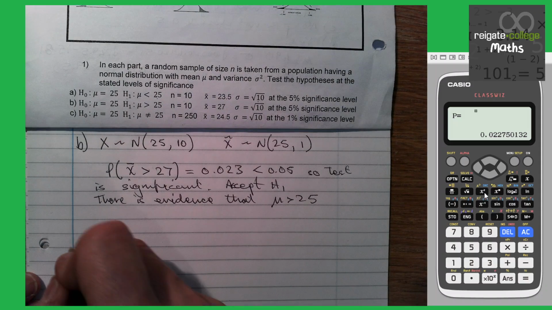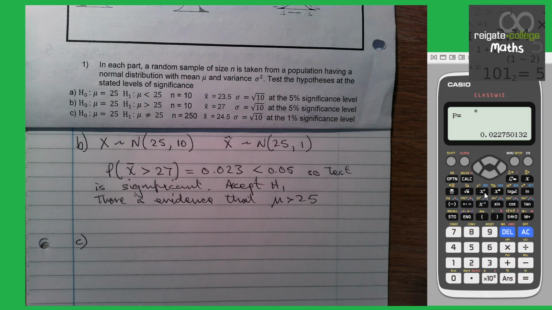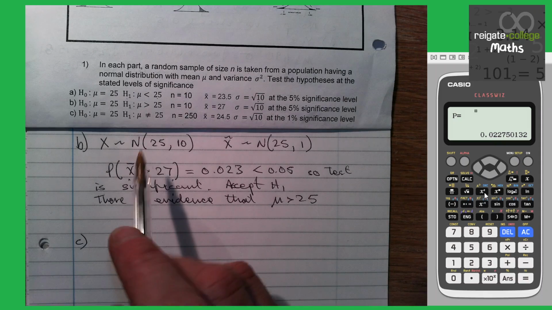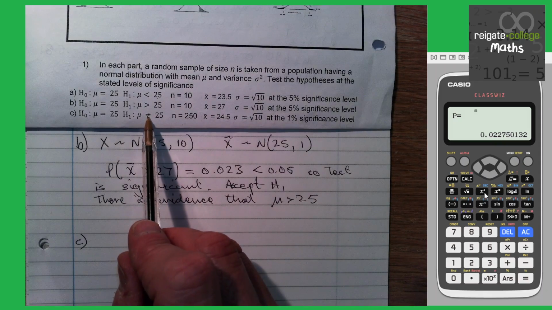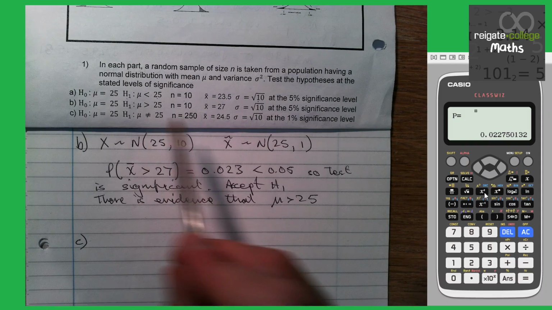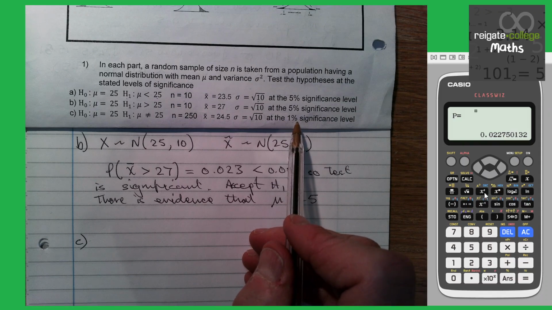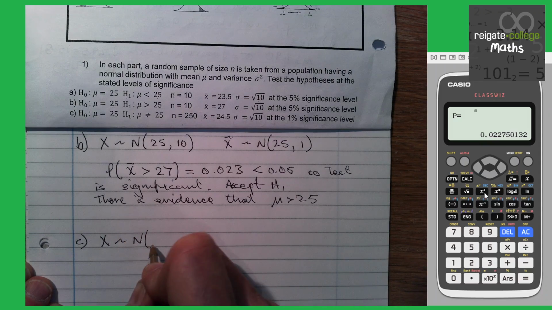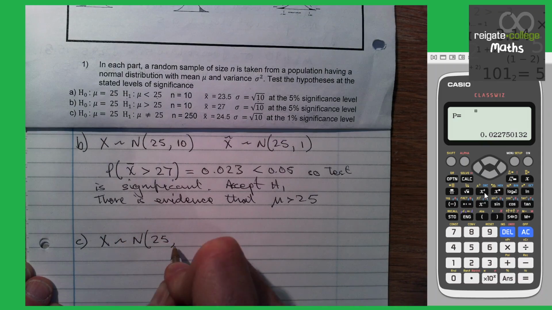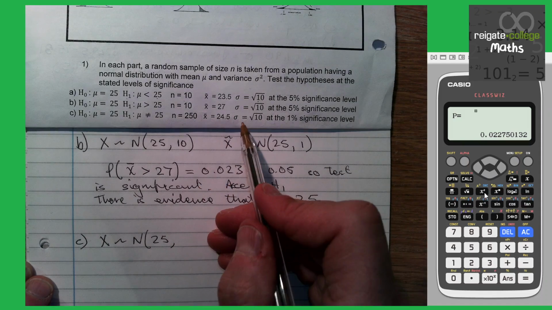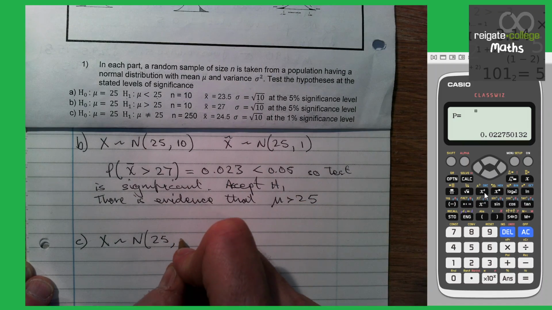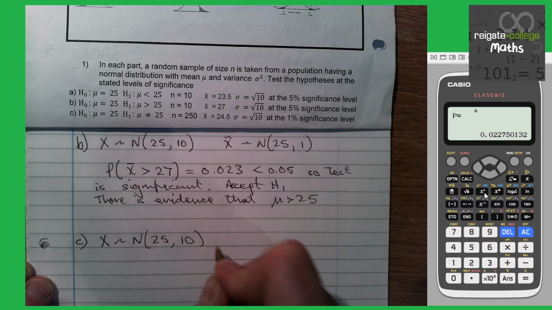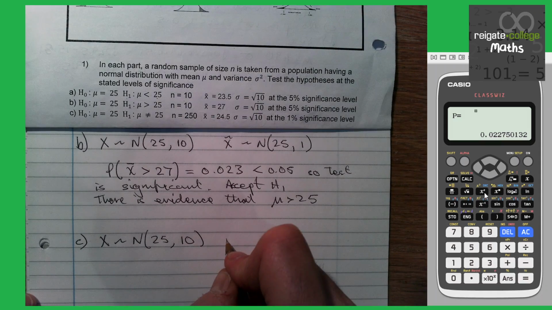So for C, this time we've got a two-tailed test. Mu is not equal to 25, and we've got a 1% significance level, so a much smaller significance level. Let's write out our distribution again. X is normal with mean 25, and standard deviation again root 10, so variance is 10. This time n is equal to 250.